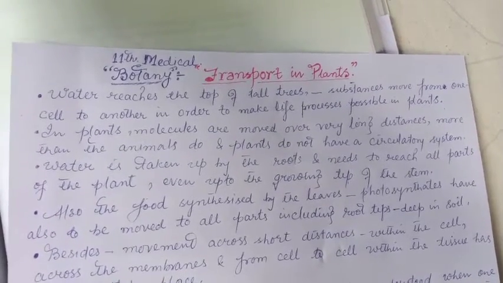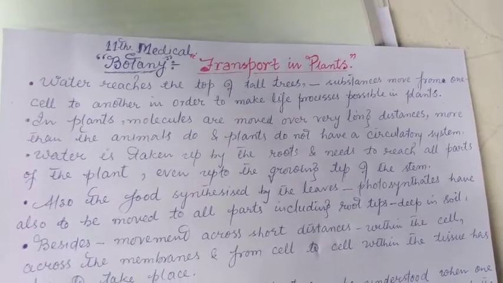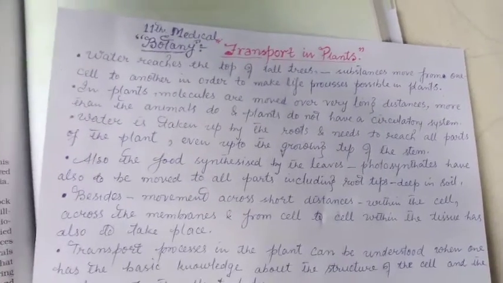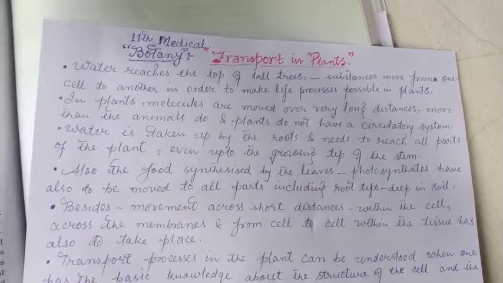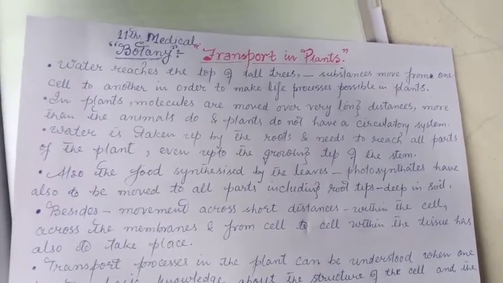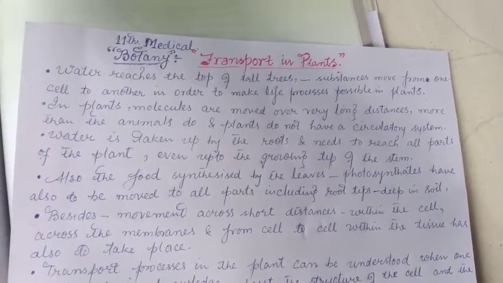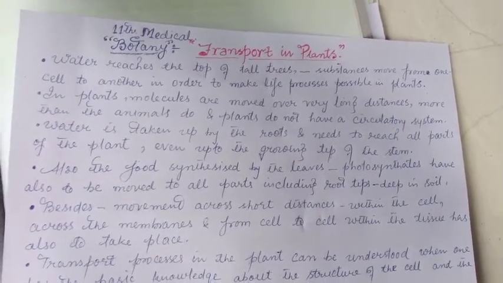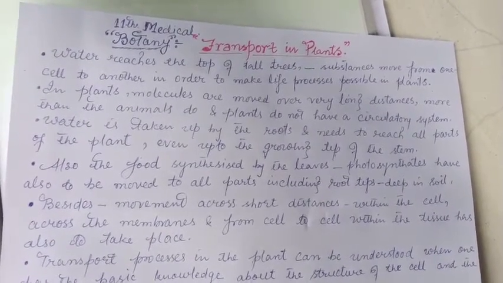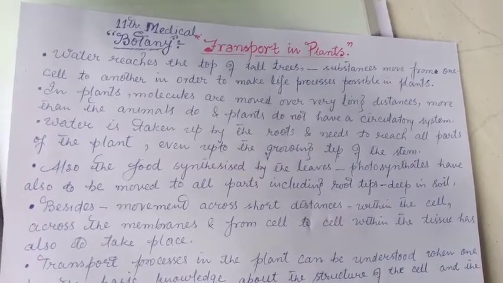Water has to reach every nook and corner of the plant. Also, the food synthesized by the leaves, that is photosynthates, has also to be moved to all parts, including root tips, which are deep in the soil.